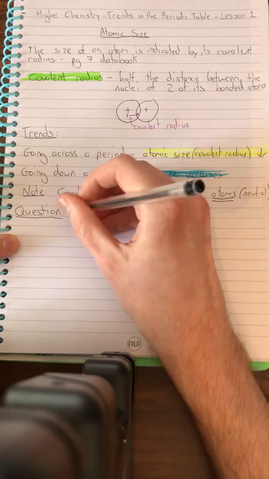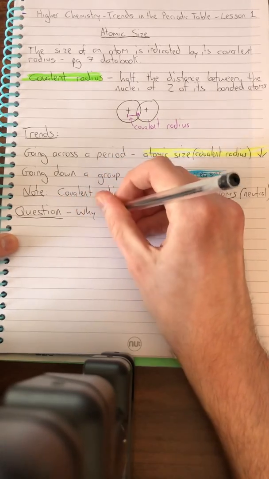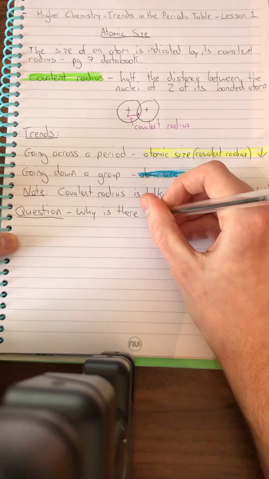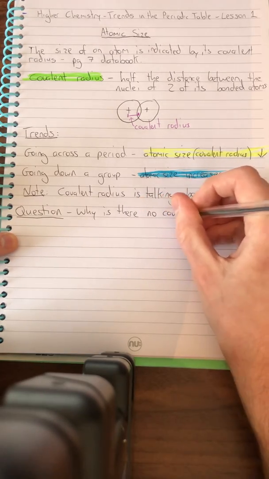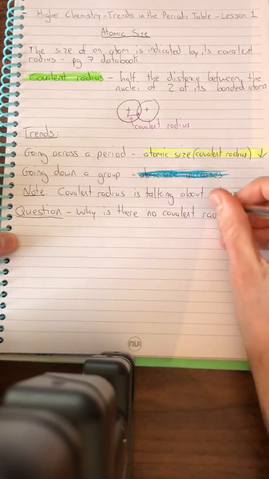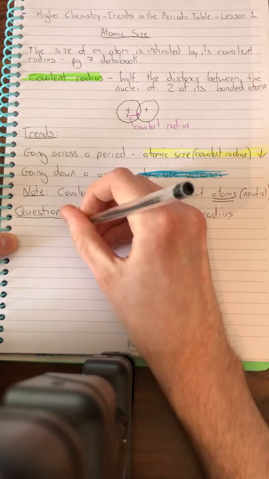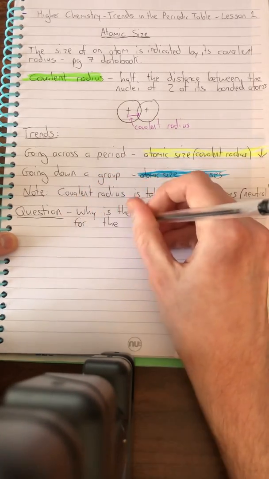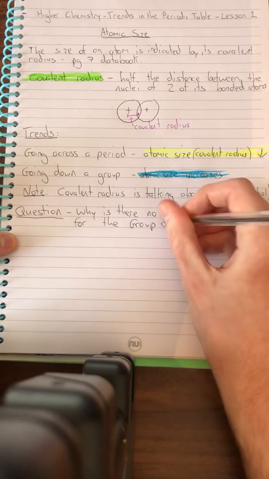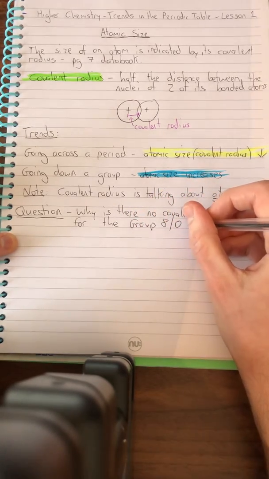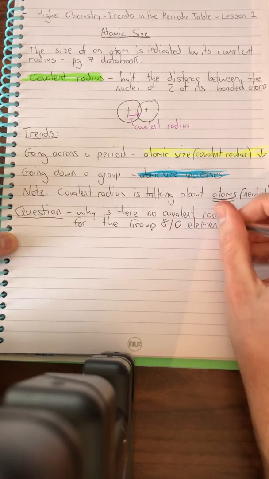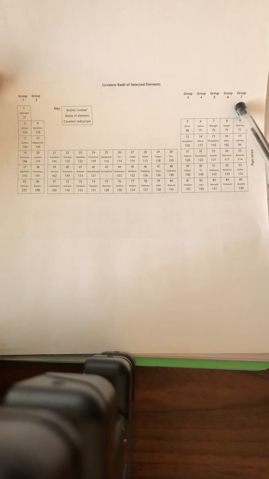Write this question down: why is there no covalent radius for the group 8/0 elements? If you go back to our periodic table, you see that it's got groups 1 all the way through to 7, but we don't have the covalent radius for group 8.